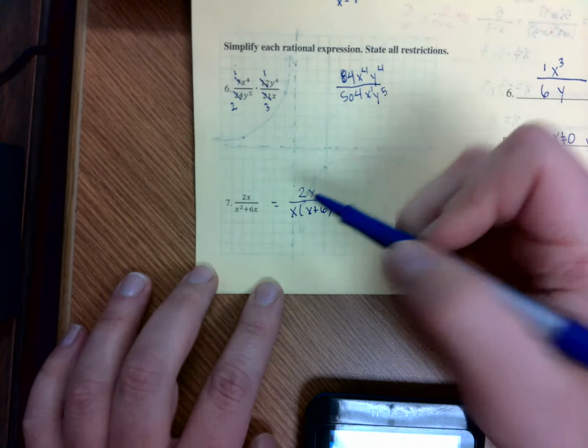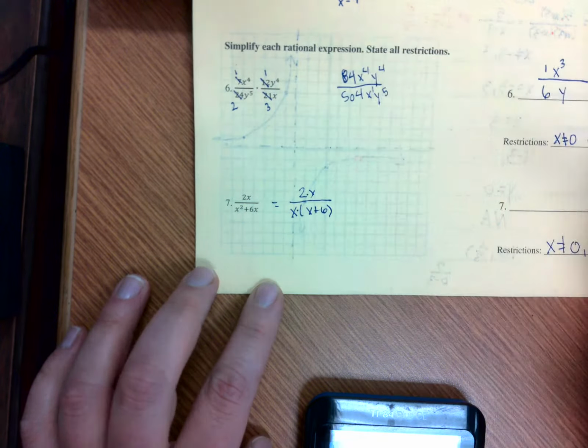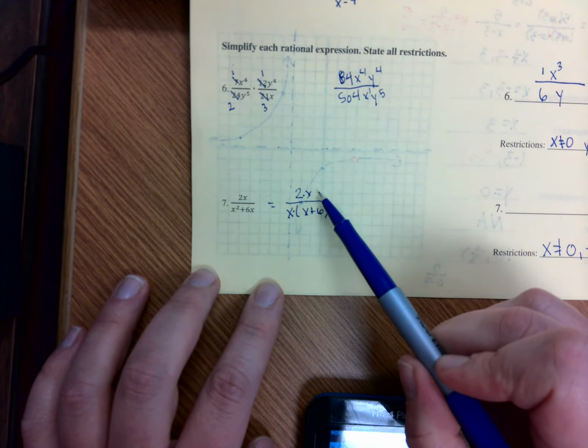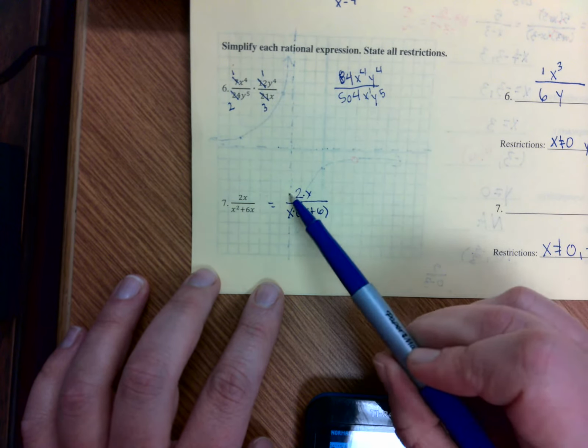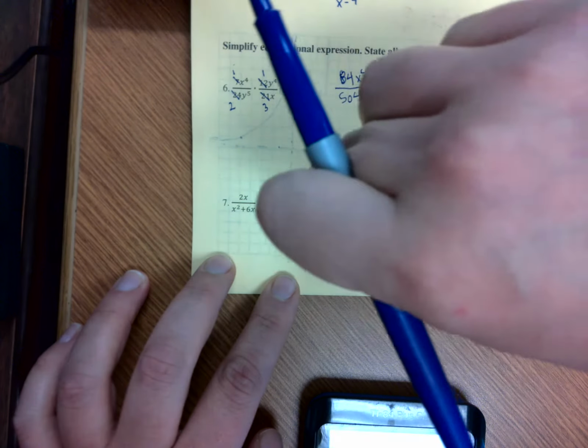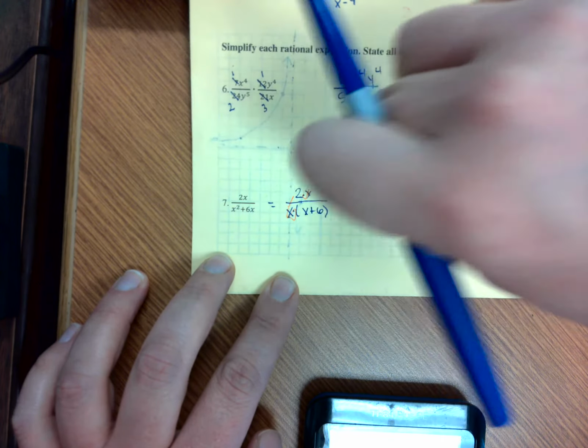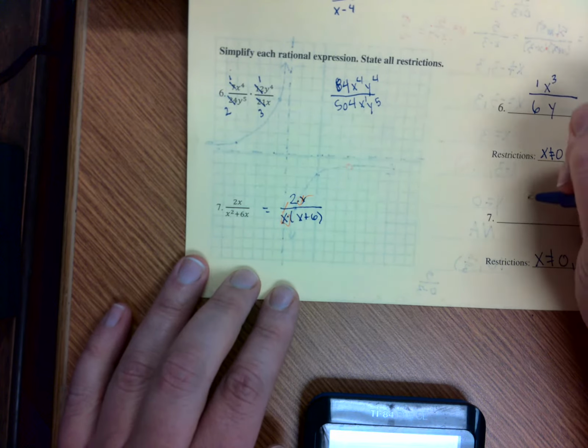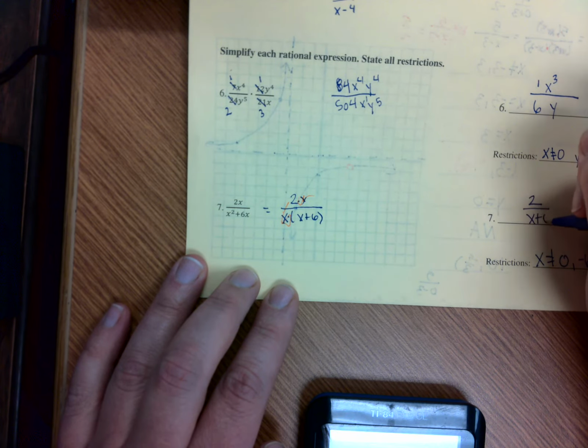Now I see where I can simplify. Only if they're multiplying can you simplify. There's no adding, subtracting up here. That's why I can simplify. Both of these x's would cancel each other out. I'm left with 2 over x plus 6.